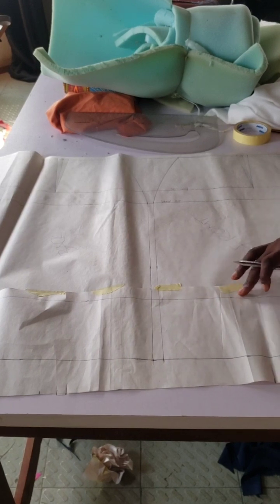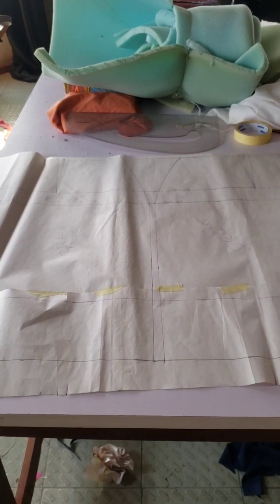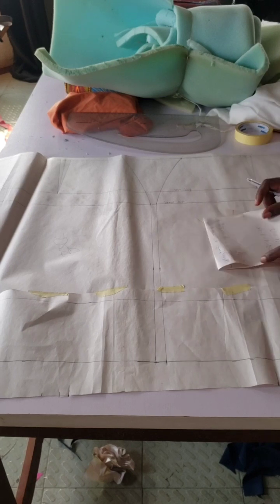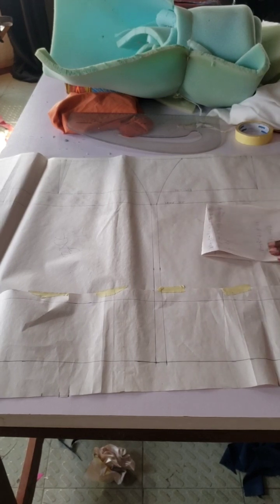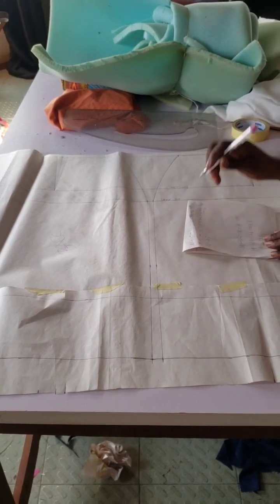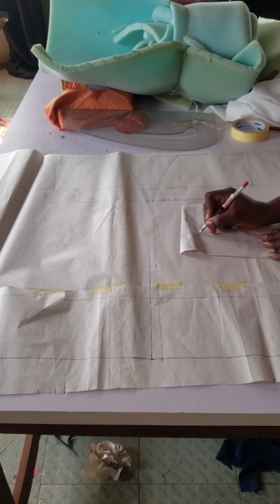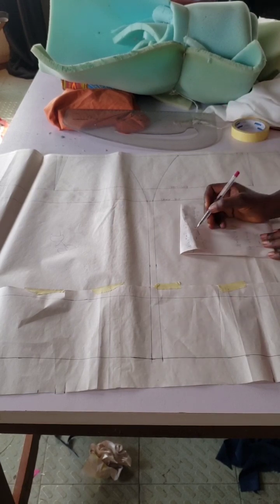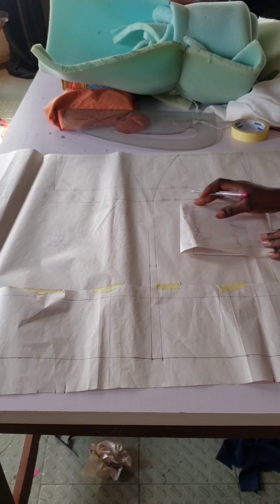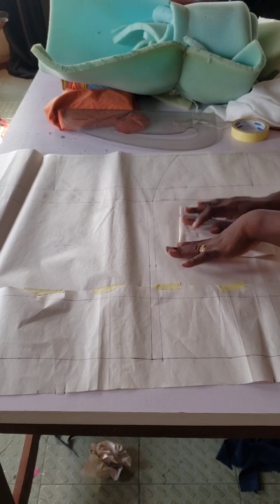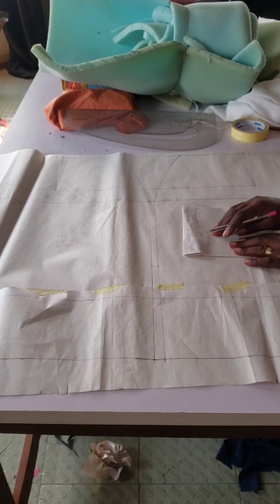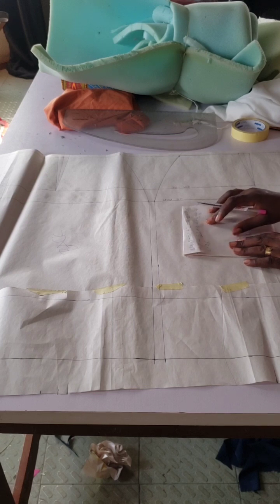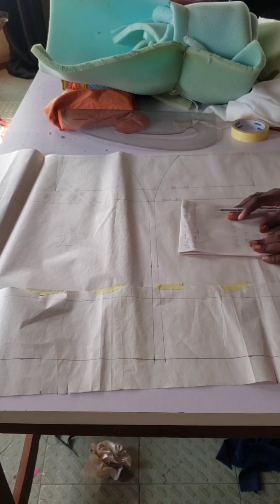To get our pencil skirt, what we are going to do is take our original hip measurement without adding the enhancement measurements. The original hip measurement, which is 39, will now be divided by 4. That will give us 9.75. So it is this exact 9.75 that we are going to measure on our line 20.